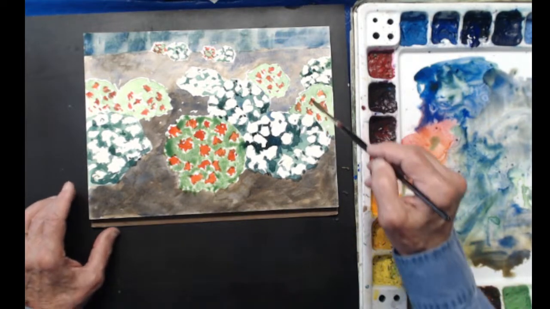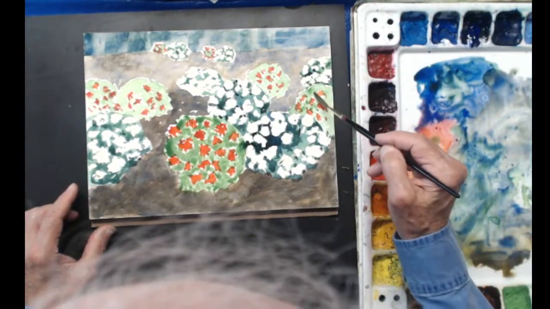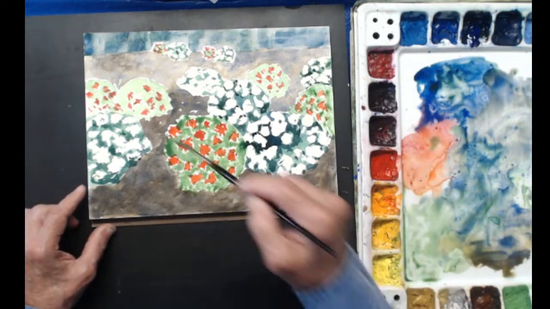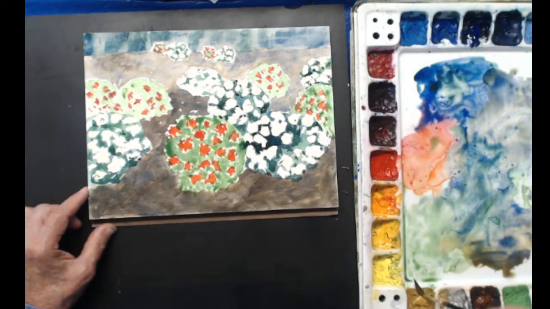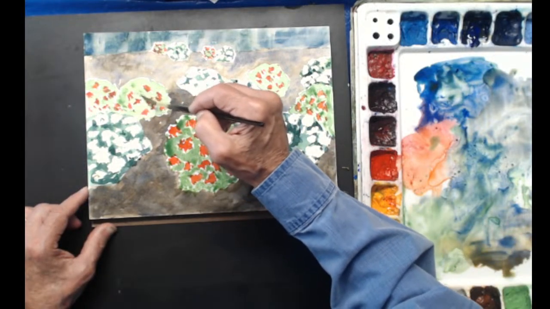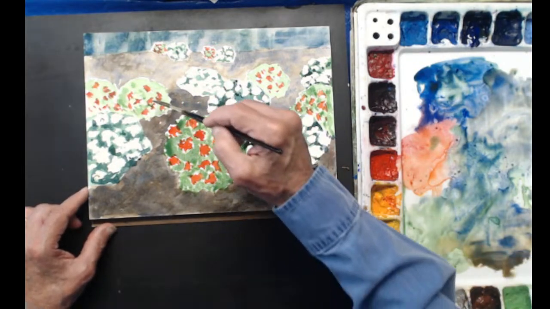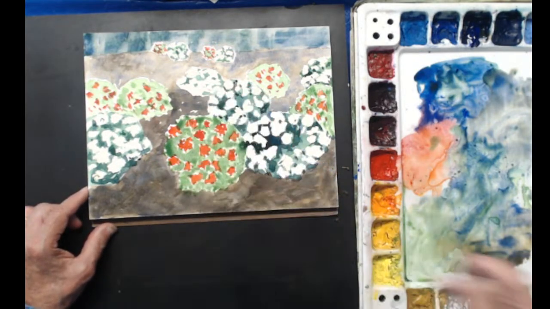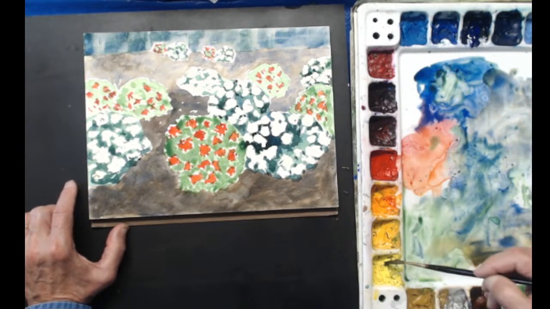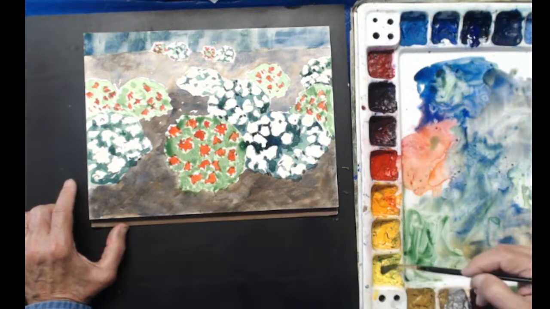Okay. Now we'll put some back in here, just to add another layer of green. Back in here, we'll put a little layer of green, also to reshape some of those flowers. I'm going to mix up a little more green, so we'll pick up a little more yellow in there, a little more Hooker's green.